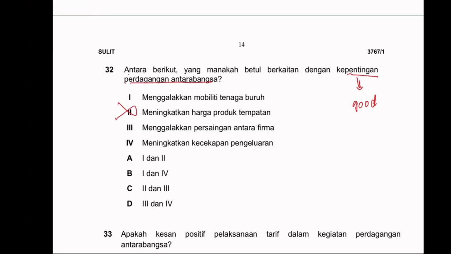Harga produk tempatan meningkat. No. Cannot be. Cannot be. Okay? So number 2 is definitely wrong already. Mengalahkan mobility? Yep. Mengalahkan persaingan? or kecakapan. Why are they so important? Cash out. Your laptop tired already. Not you, not me, but your laptop, okay? Yeah, answer is 1 and 4. 1 hour je.